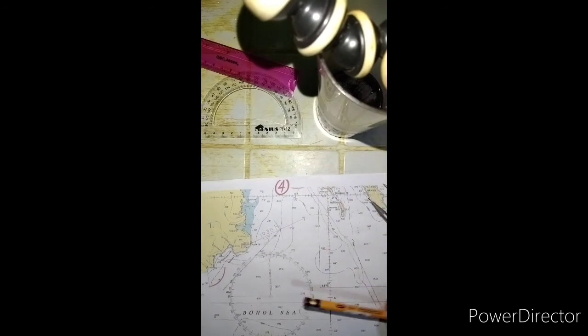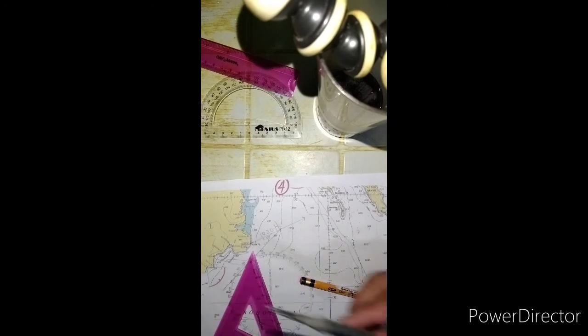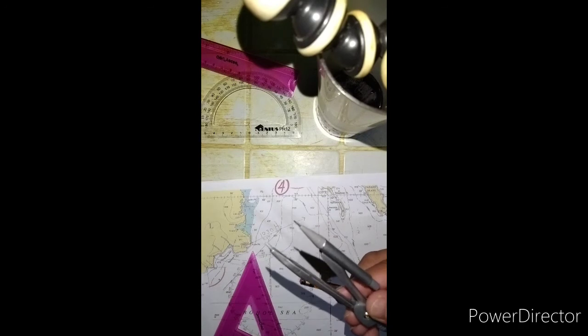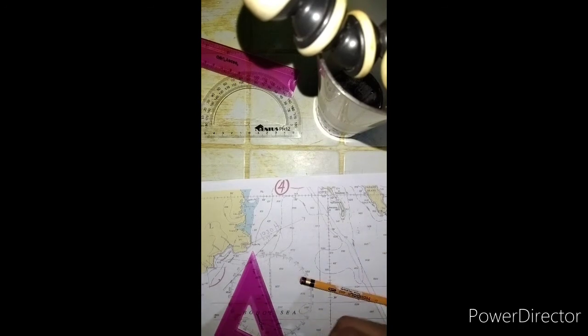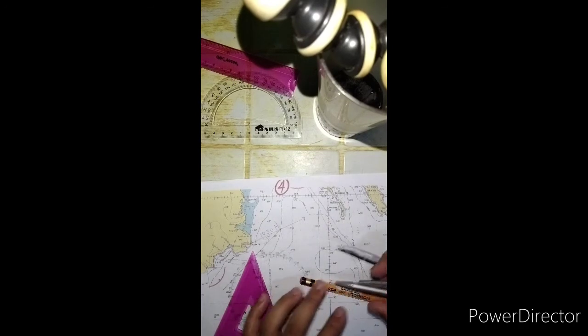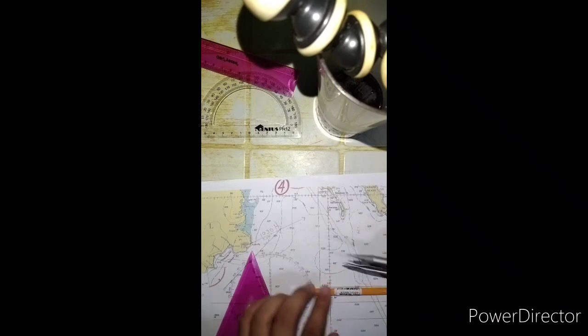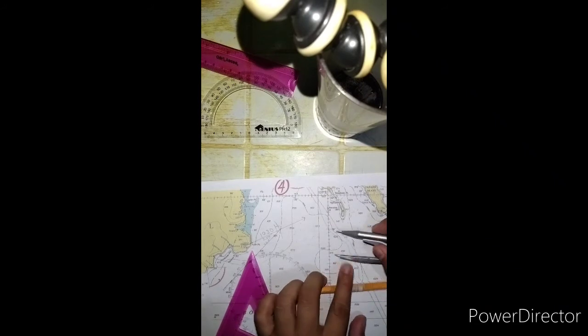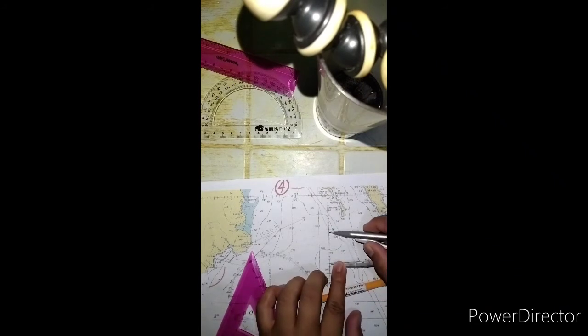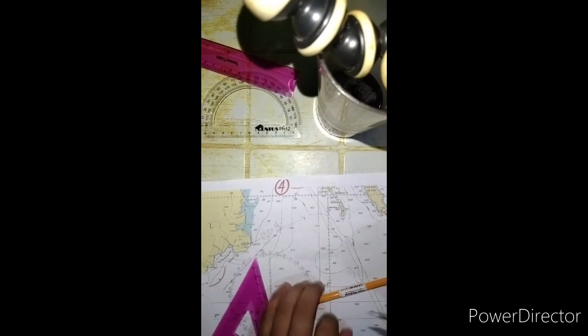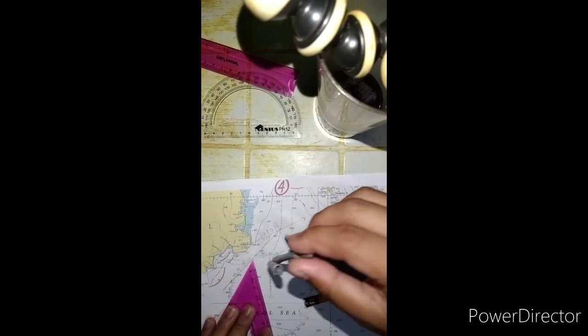Since I already figured out 8 nautical miles, I use this to measure. So this is 8 nautical miles.